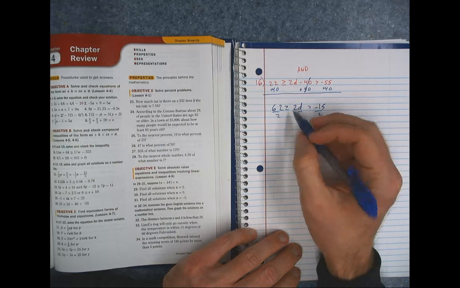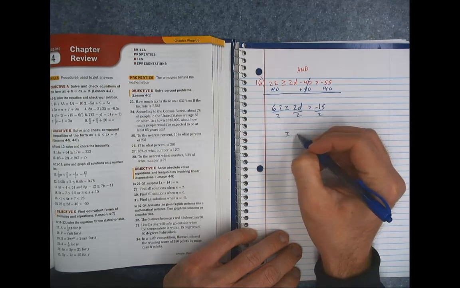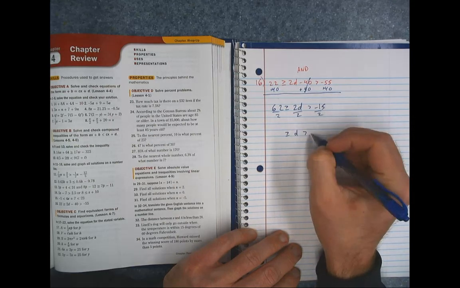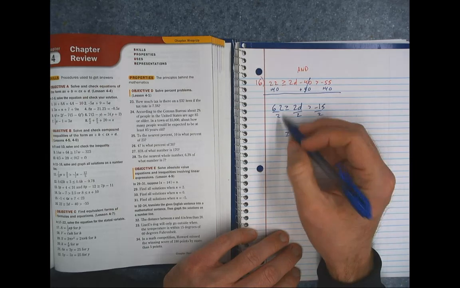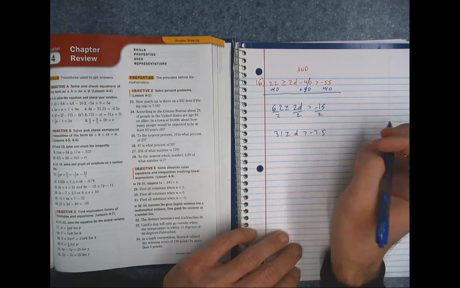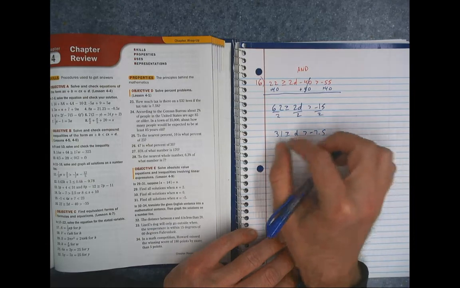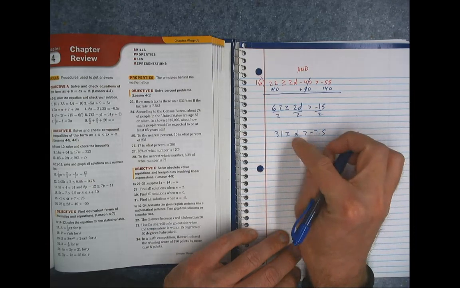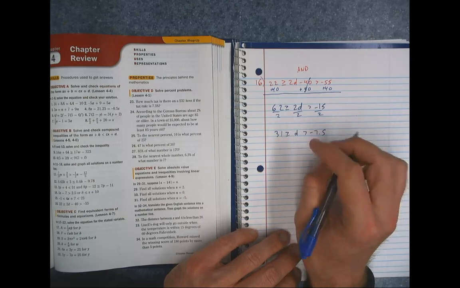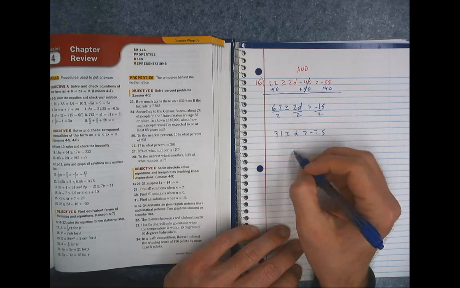Didn't divide by a negative, so everything needs to stay facing the same direction. This is negative 7.5, and this is 31. So this is kind of written backwards because normally we have the smaller number down here, but you read it from the letter, from the variable. So this says d is greater than negative 7.5, d is less than or equal to 31. This is an AND statement, so it's got to be both.